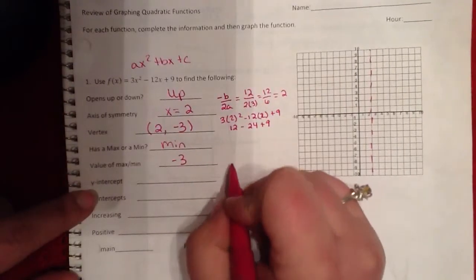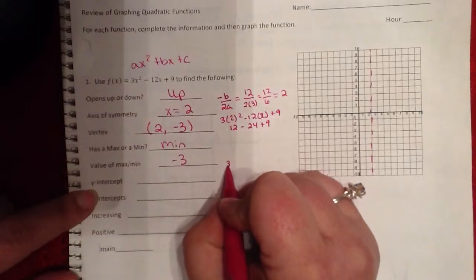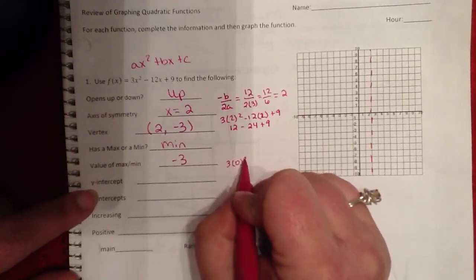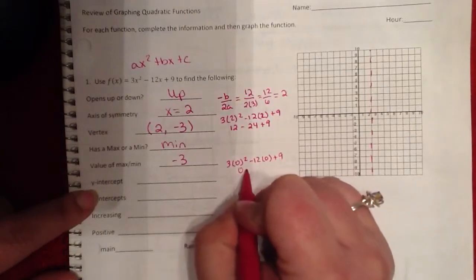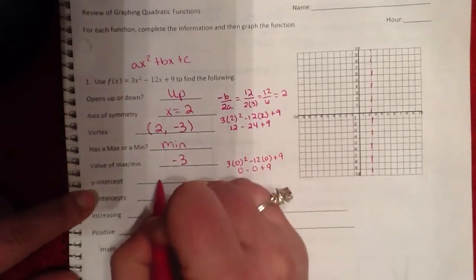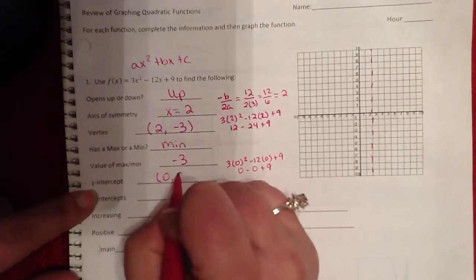Y-intercept. Remember, you find the y-intercept by putting 0 in for x. So 3 times 0 squared minus 12 times 0 plus 9. 0 minus 0 plus 9. So our y-intercept is (0, 9).